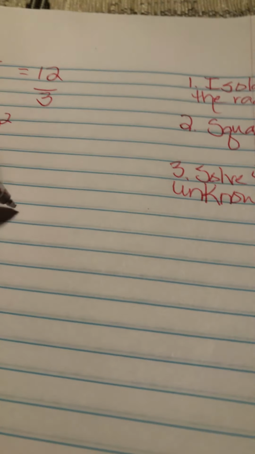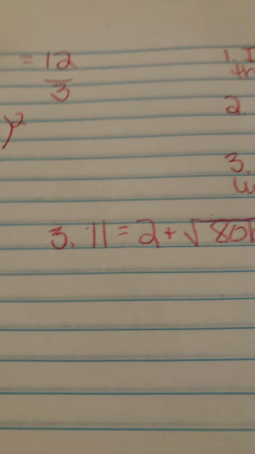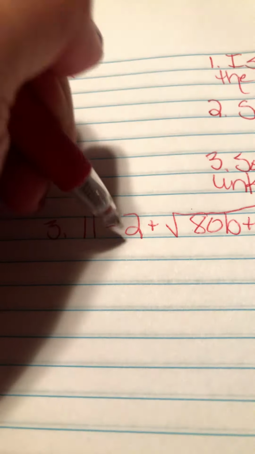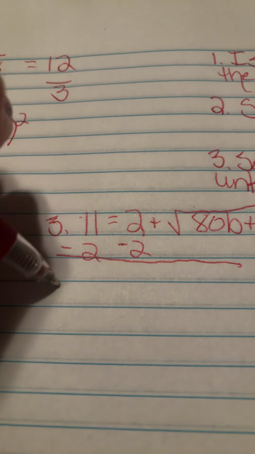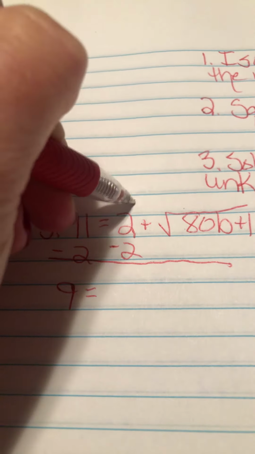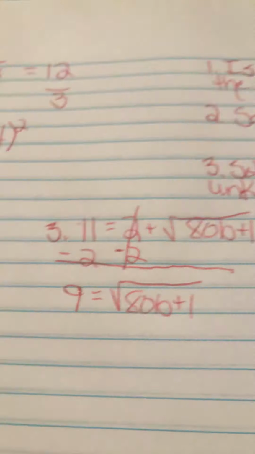So I'm going to take another one from over here. If you're looking at your sheet, I'm going to take number 3. And number 3, we have 11 is equal to 2 plus the square root of 80b plus 1. So I want to isolate my radical, which means we need to get the 2 to the other side. We can accomplish that by subtracting 2 from both sides. So that would be 9 is equal to, the 2's cancel, and here we have the square root of 80b plus 1. So we've accomplished step 1. Step 2, square both sides.